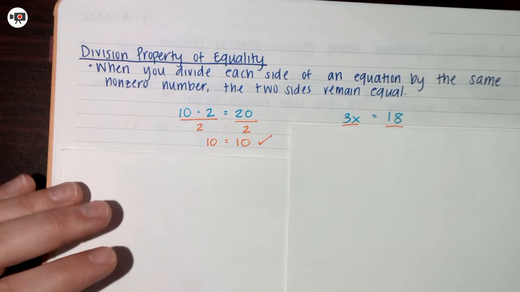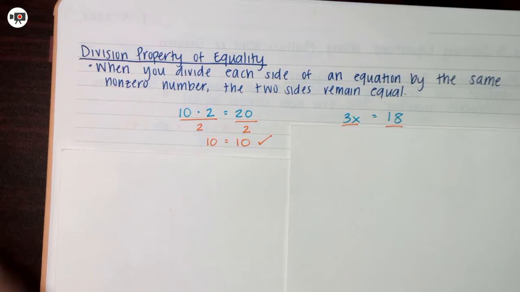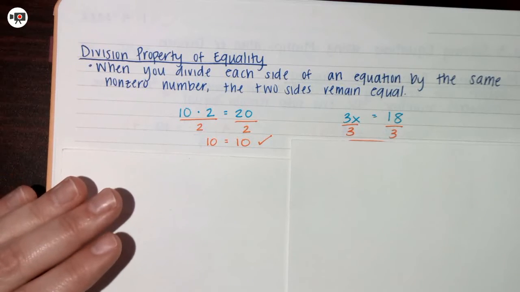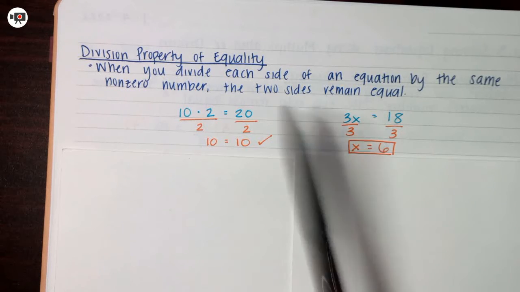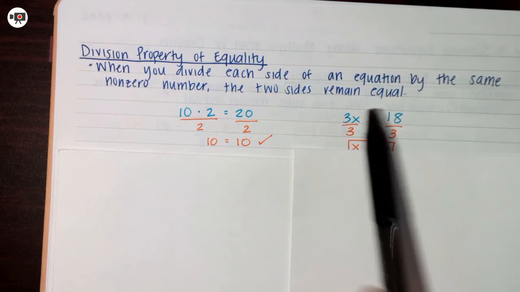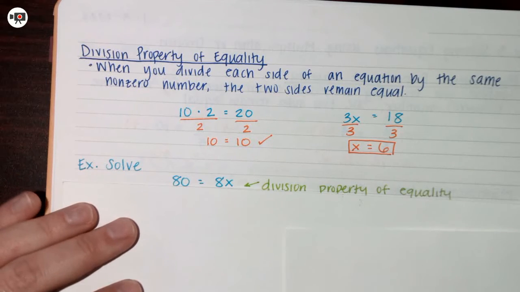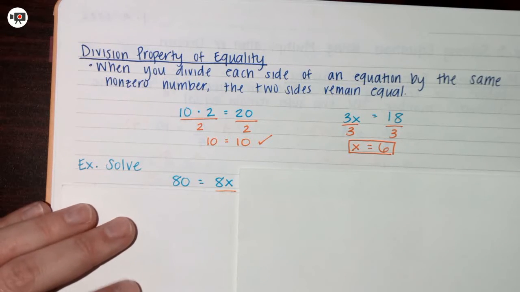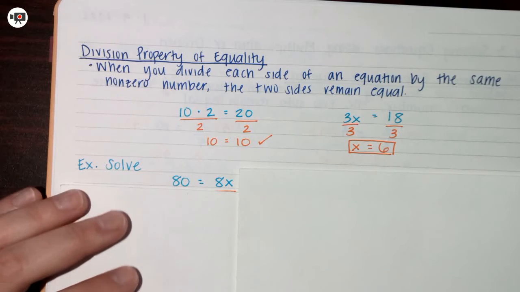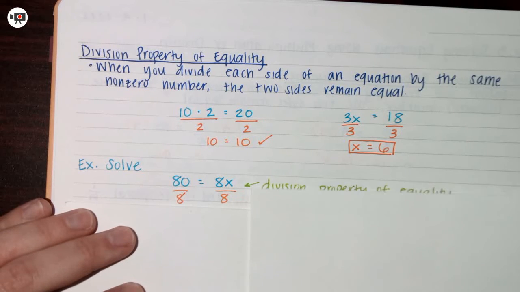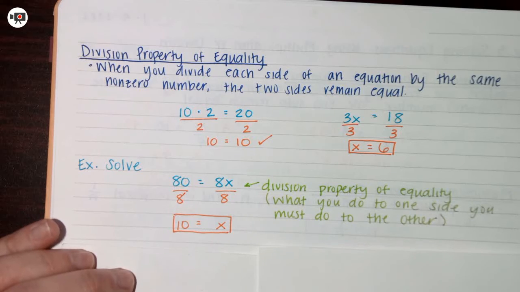Then I could show you with a variable, and I have 3x equals 18. If I divide each side by 3, I get x equals 6. I want to make sure I'm choosing the number that will leave x all by itself. So let's solve 80 equals 8x. To get x by itself, I need to divide by 8. So divide each side by 8, and x equals 10.